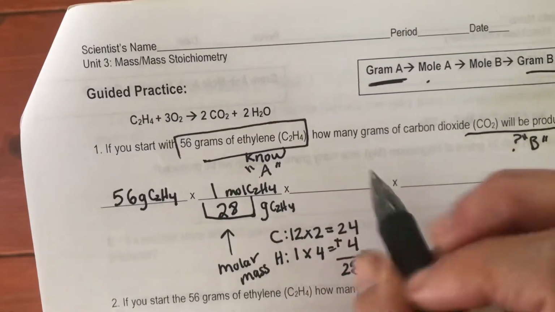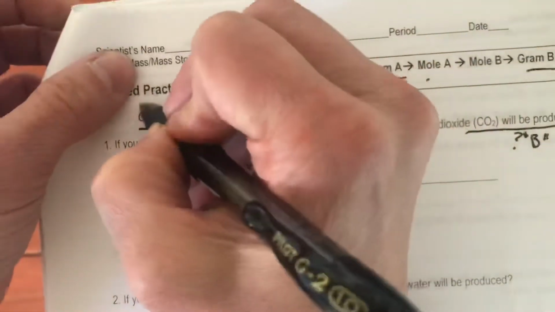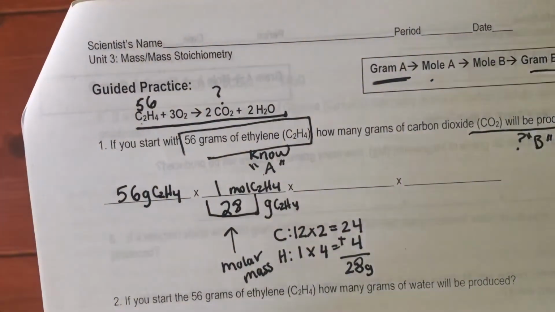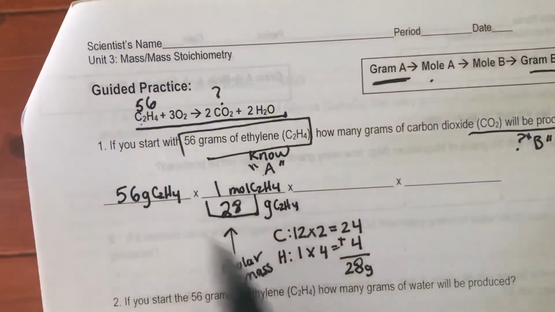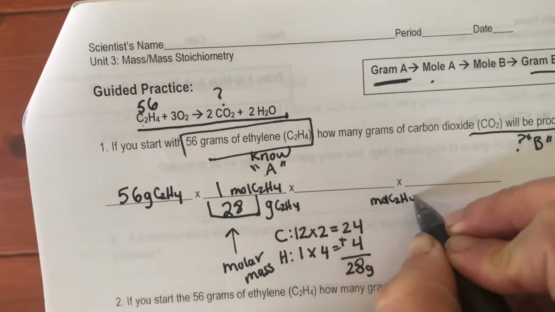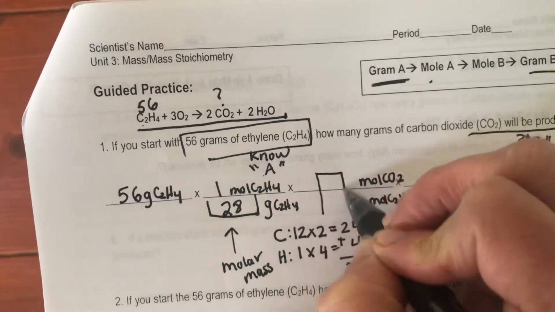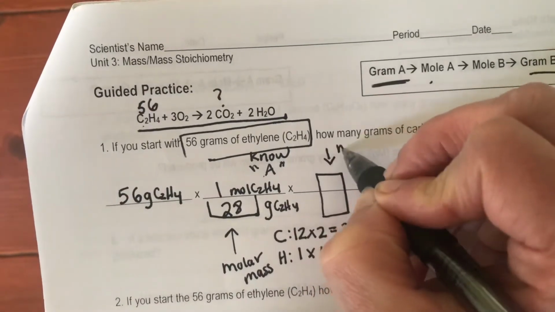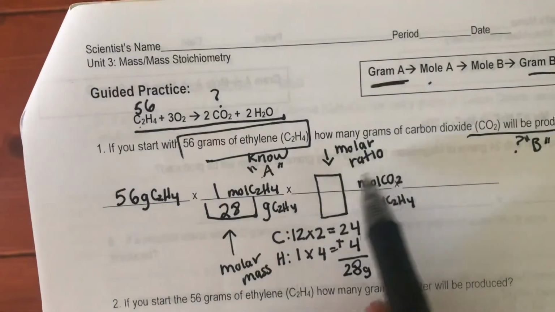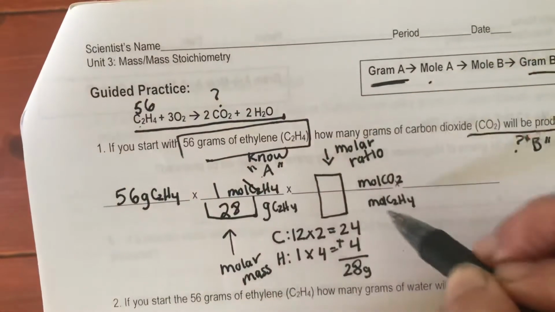So my next step is to look at my chemical equation. You can see here I'm starting with 56 grams of this. How many grams of that am I going to make? In order to do this, we need to use our molar ratios. Now that I'm in moles, I can do that. So I put my moles of C2H4 at the bottom, and I'm going to get into moles of CO2. This third step is always the molar ratio. I always put what I'm trying to get to at the top and what I'm trying to cancel at the bottom. See here how it cancels.